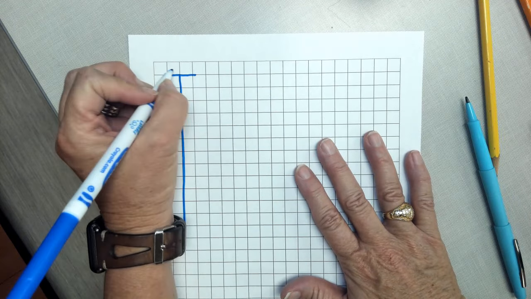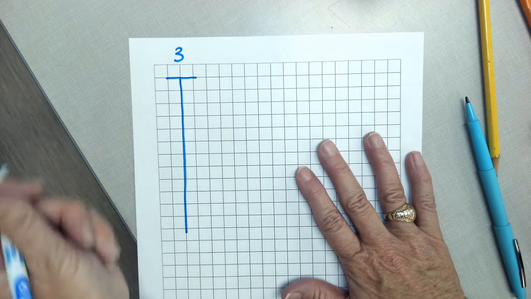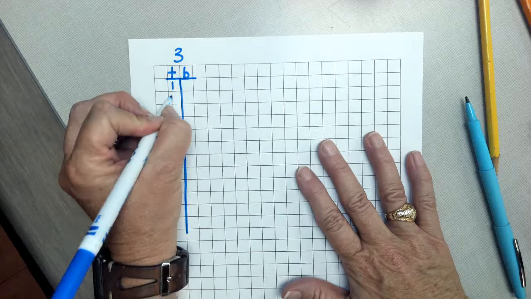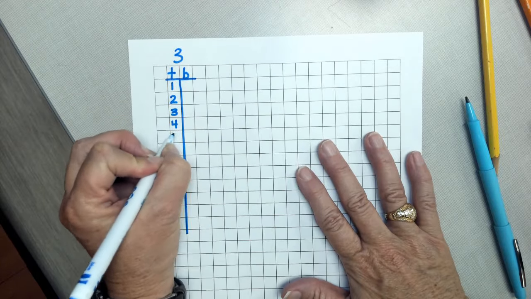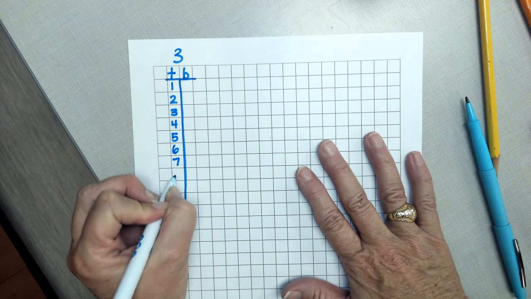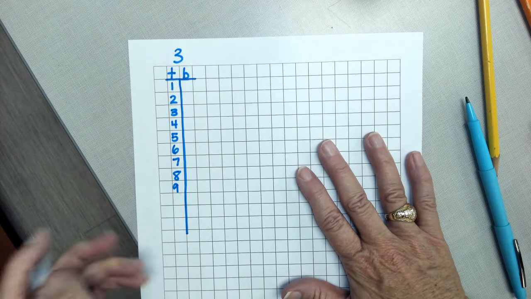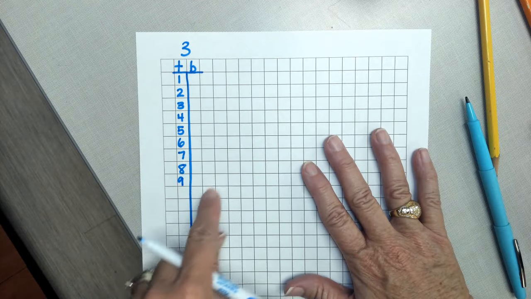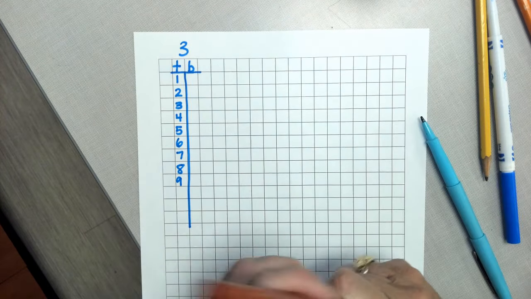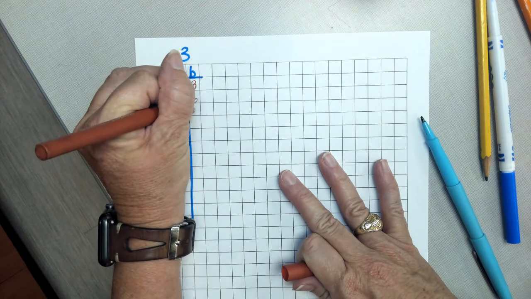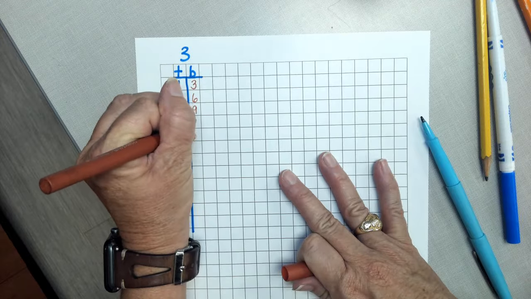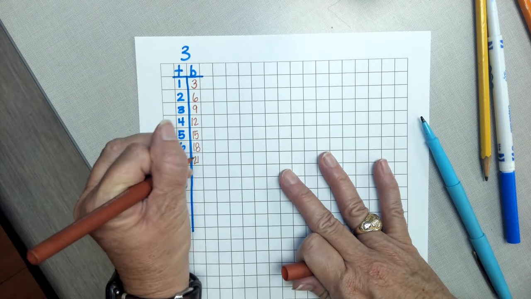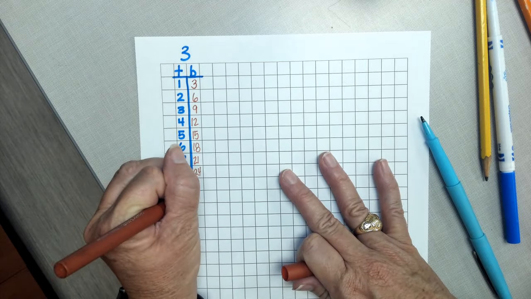So I'm going to start with 3s, and I'm going to make my top bottom chart for 3. So 1, 2, 3, 4, 5, 6, 7, 8, 9. And then we're going to count by 3s on the B side. So we have the number 3, 6, 9, 12, 15, 18, 21, 24, and 27.